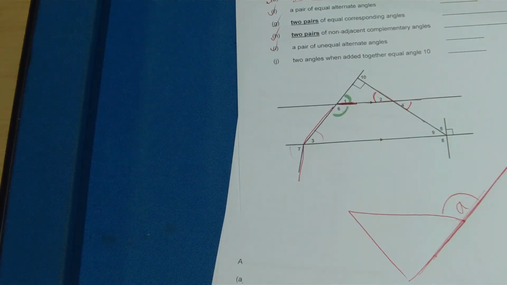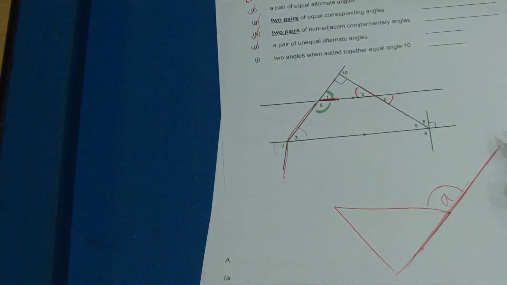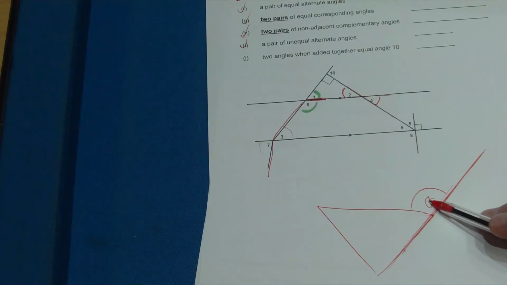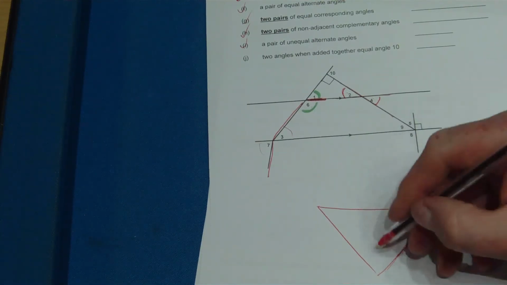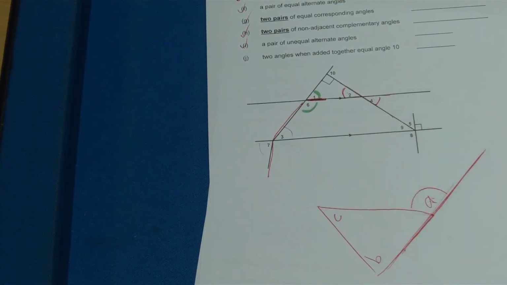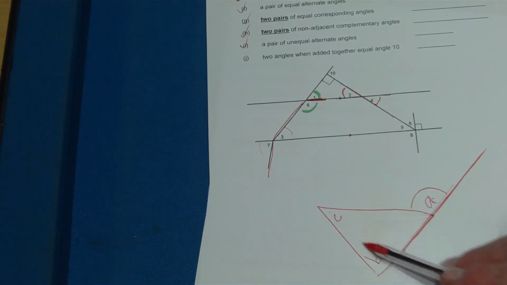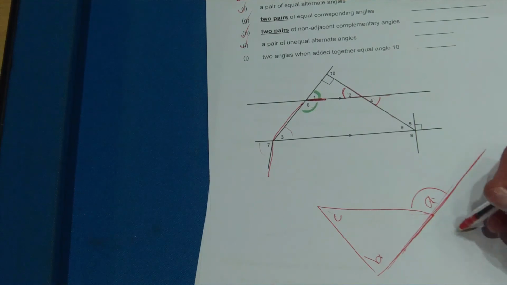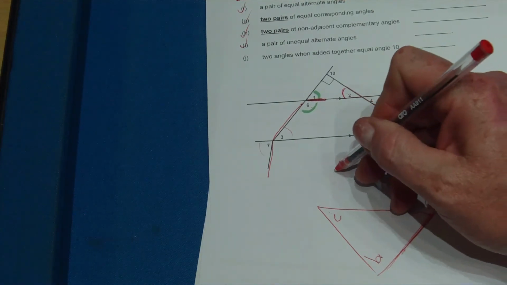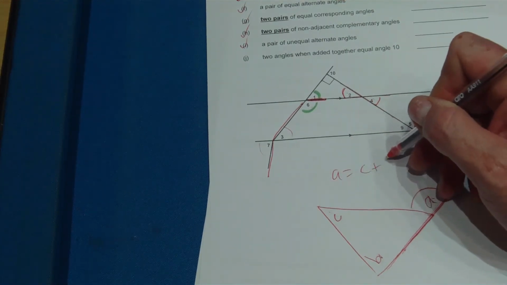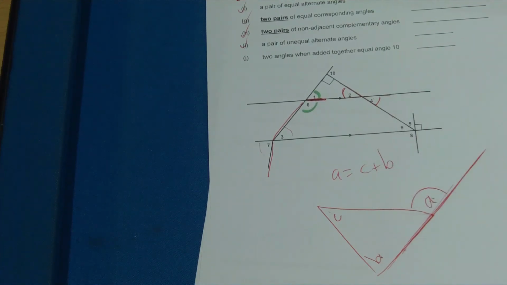I'll call it A. It's exterior because it's outside the triangle. And that angle is equal to B and C added together. It's equal to the opposite two interior angles. That's the rule. So A is equal to C plus B. That's called the exterior angle of a triangle.